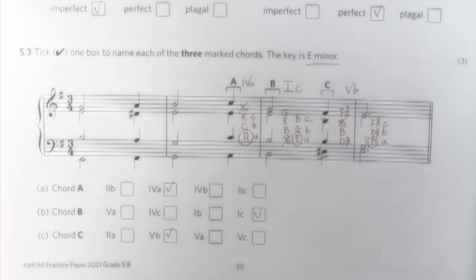Sorted. All done. I hope this was useful. Let me know if not. I know that this page with the chords could be a little bit tricky, but follow these steps and let me know how it goes. I hope your answers were as mine.